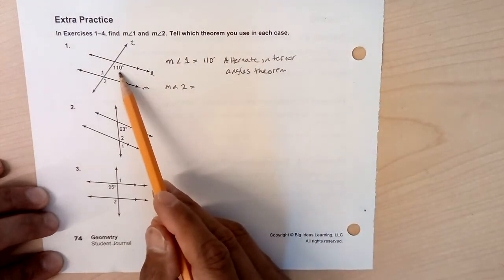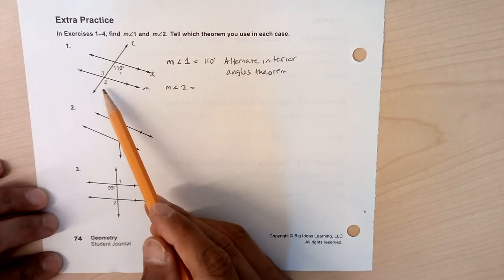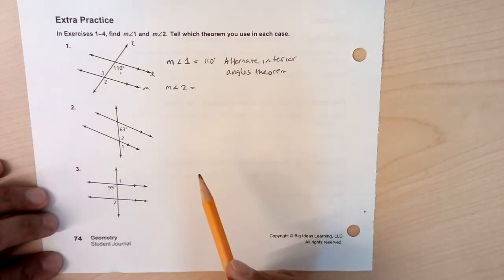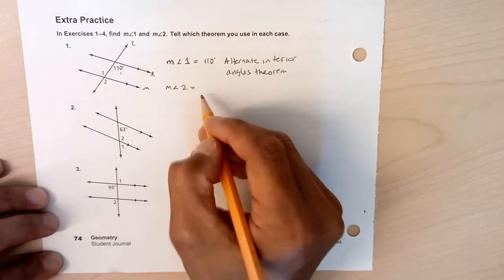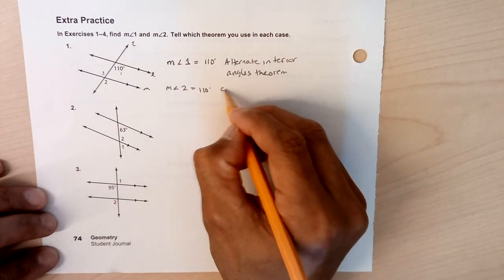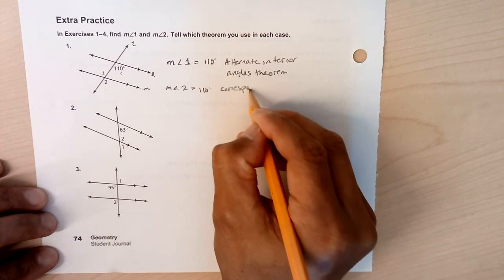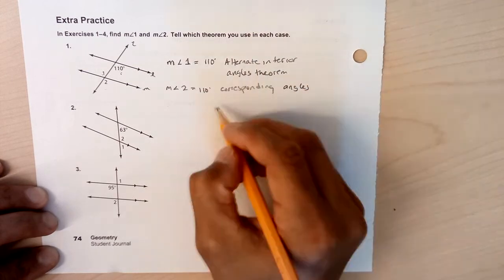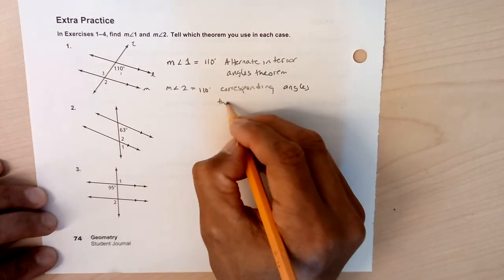If I use the 110 degree angle, then 110 degrees and angle 2 are corresponding angles. So those two angles should be congruent. Angle 2 is 110 degrees. Again, I could use the corresponding angles theorem. That's not the only theorem that you could use. The corresponding angles theorem is one theorem that you can use.